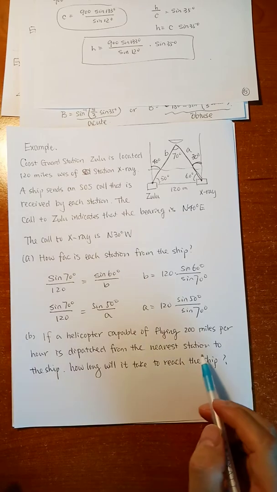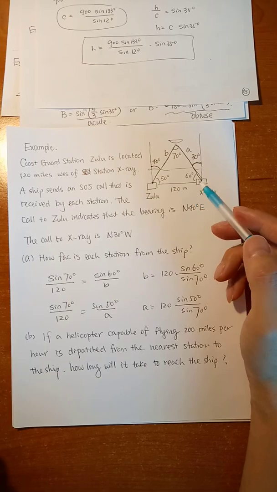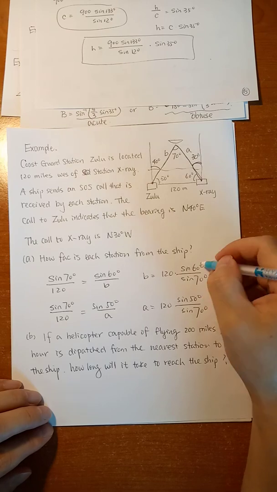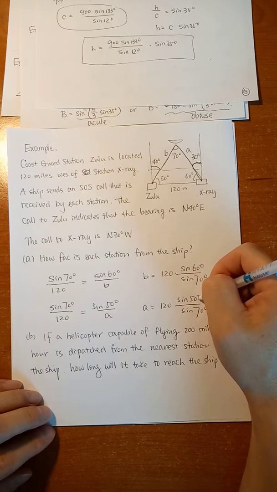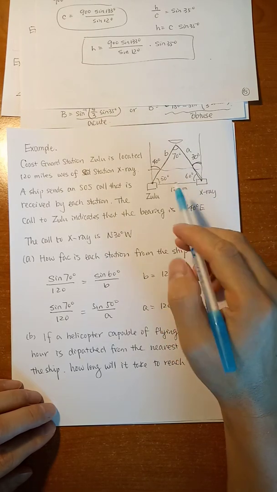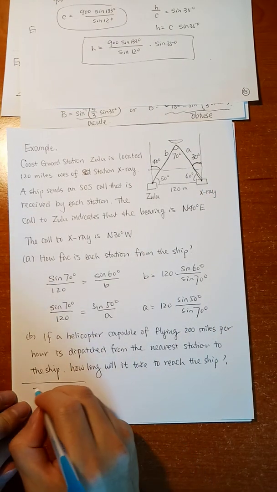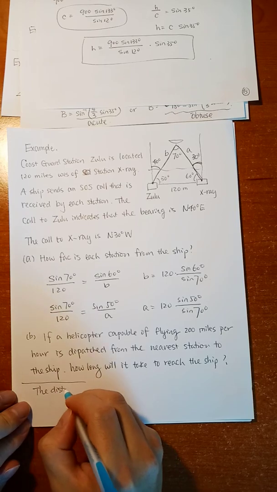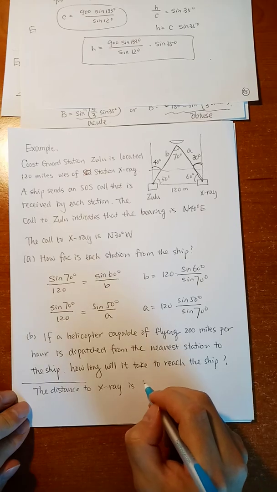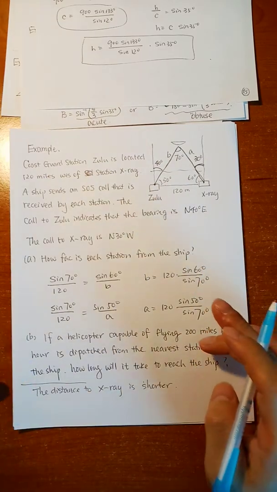Okay, so first it says nearest station. It doesn't say which station. You have to determine which station. Then you have to really compute this angle. You will see that sine 60 is bigger than sine 50. So A is shorter. Shorter means nearer. So you're going to start from the X-ray. The distance to X-ray is shorter.